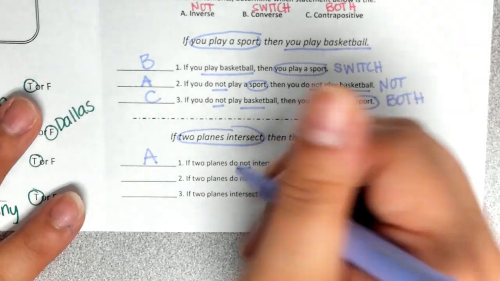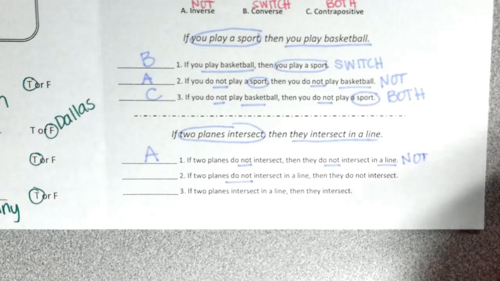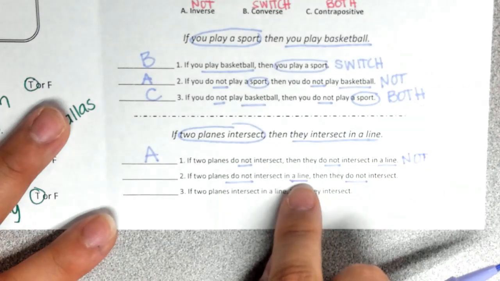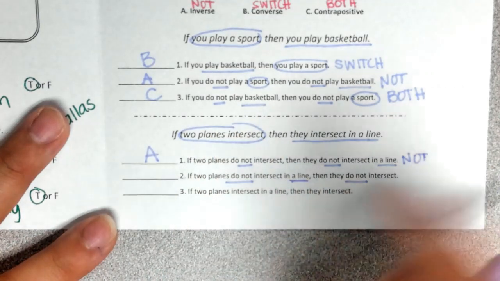If two planes do not intersect in a line, then they do not intersect. The word line was moved to the front.